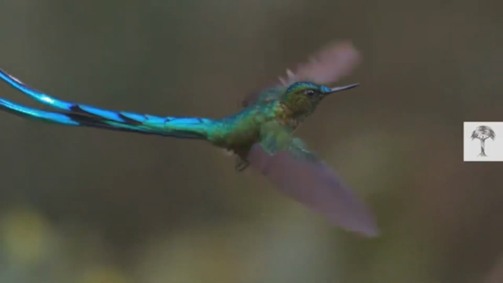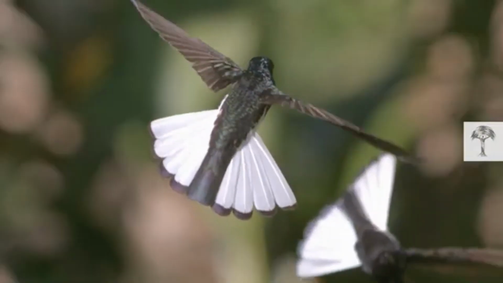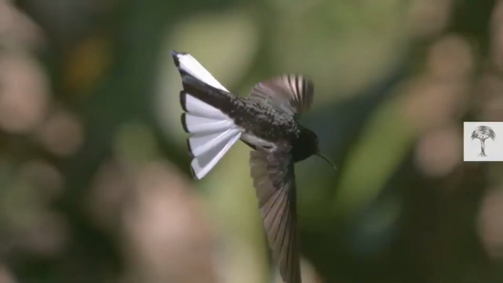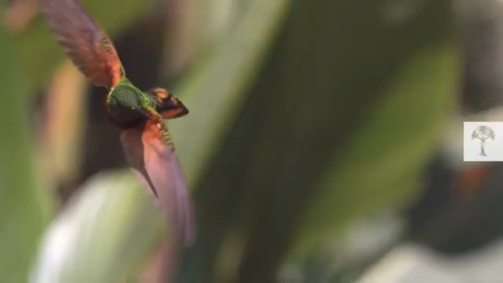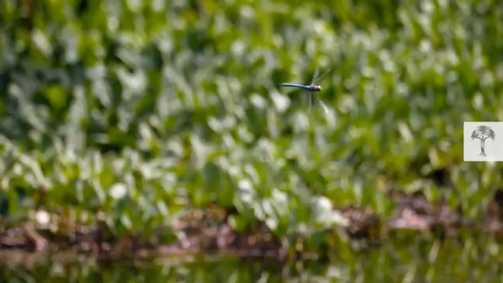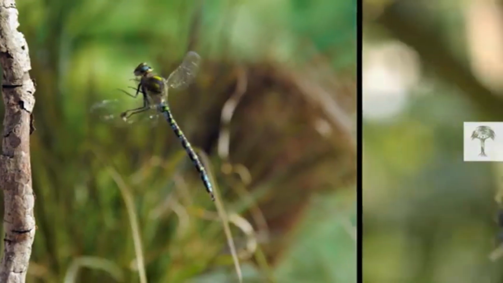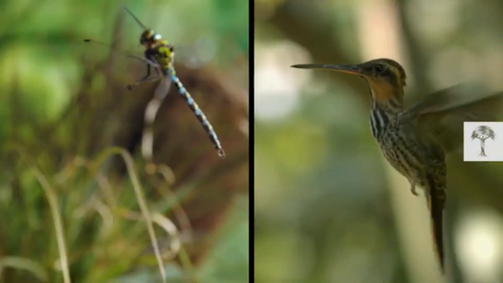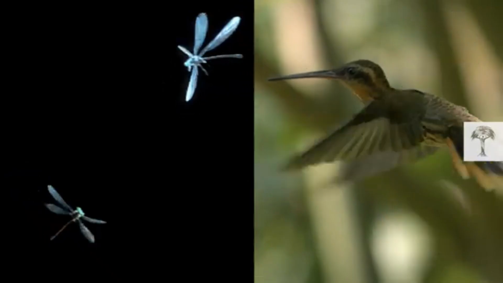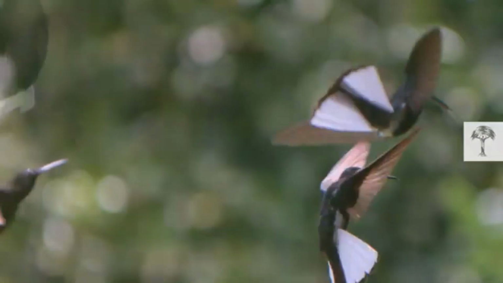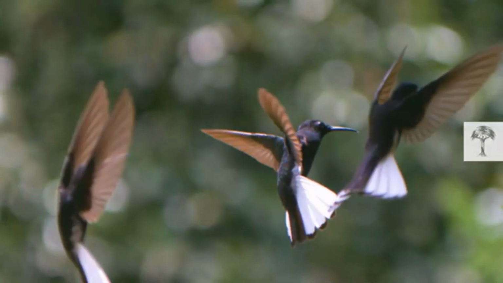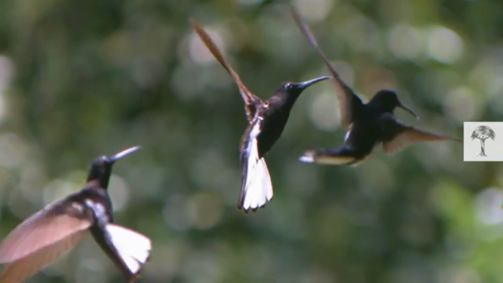Their flying skills really set them apart. Nearly a decade ago, biologists proved that hummingbirds fly more like insects than like birds. Just like dragonflies and bees, they can hover for long periods, even flying backwards or upside down. No other bird is capable of such aerial acrobatics.